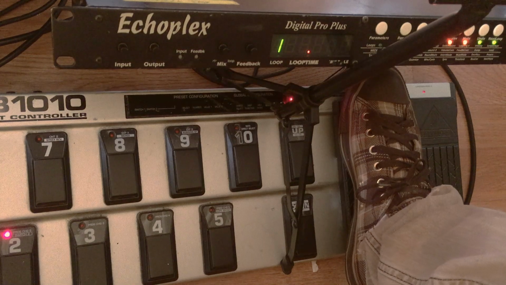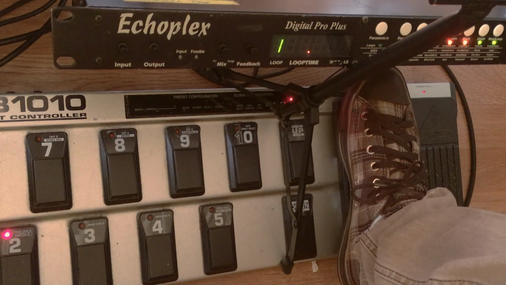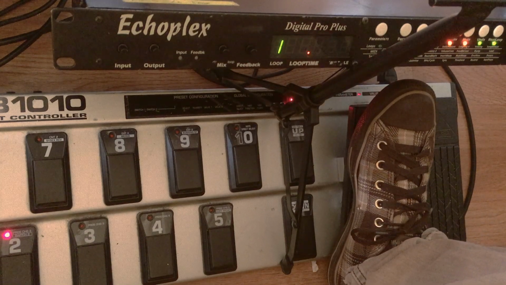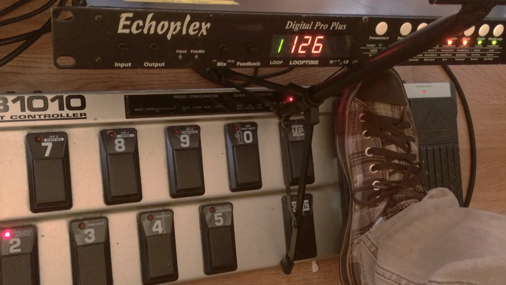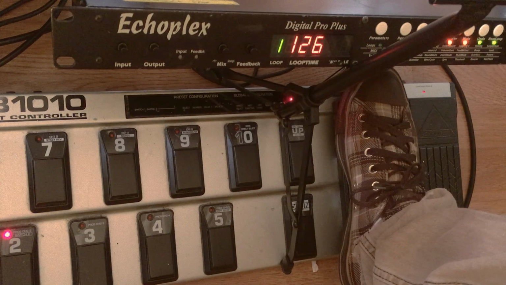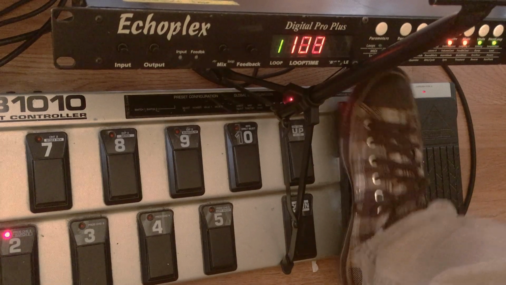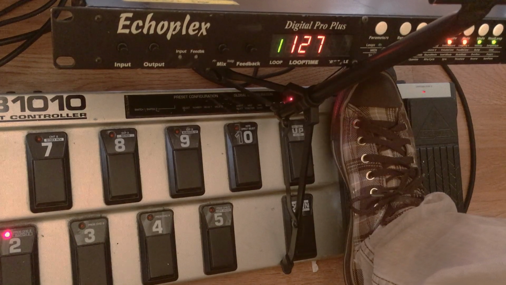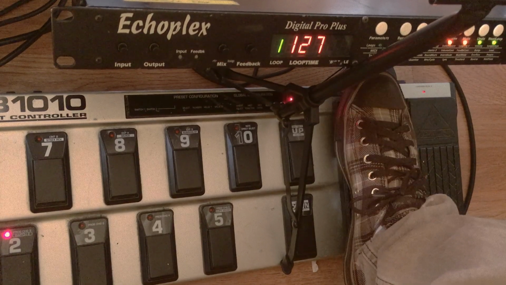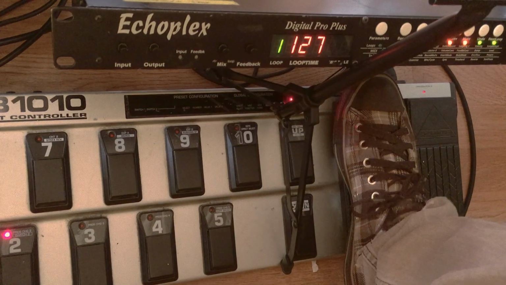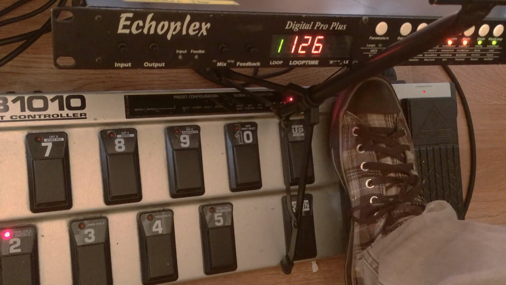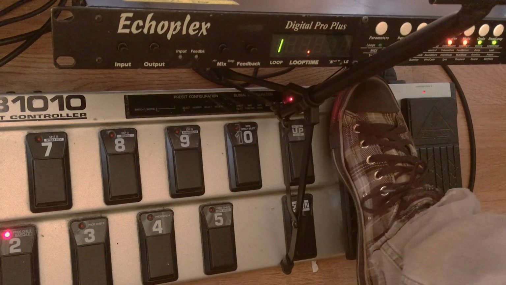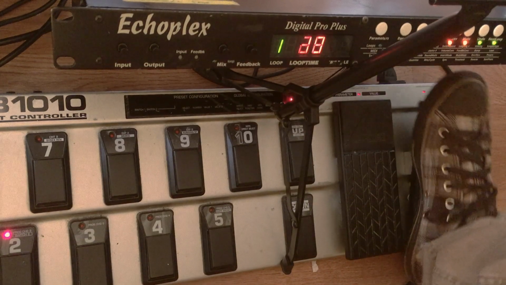The only real issue I've occasionally had with the Behringer is that sometimes it won't go all the way down if you bring it back, and it won't go all the way up. See right there, it's at 126. Now it's at 127. I did recalibrate the pedal. There's a routine you can go through to recalibrate the expression pedals, which I did right before I started filming this. Generally, it goes to the full value, give or take 1 or 2 steps. This is not necessarily a huge deal.